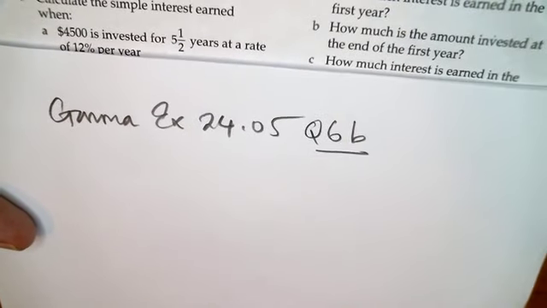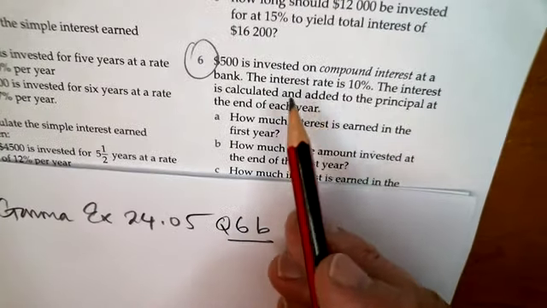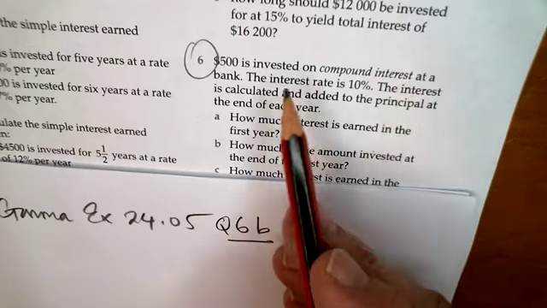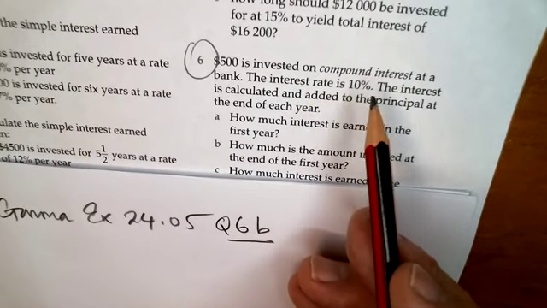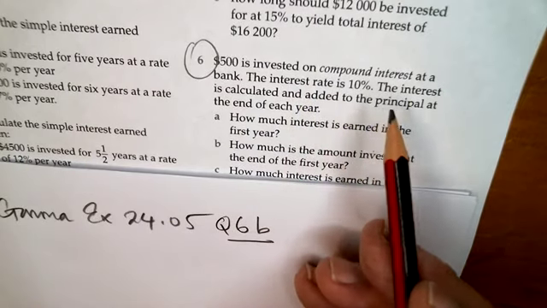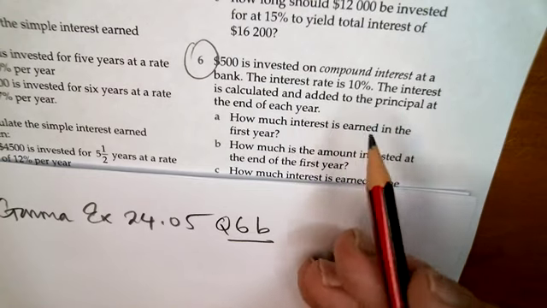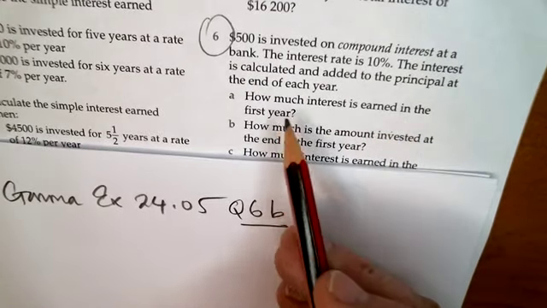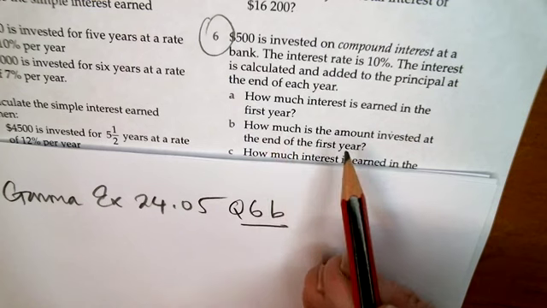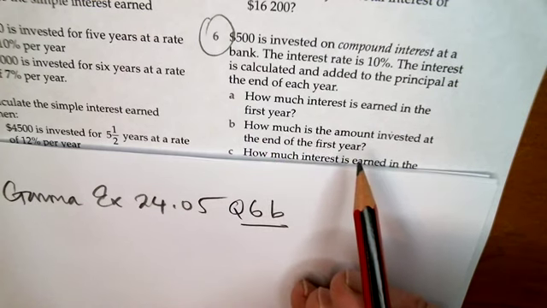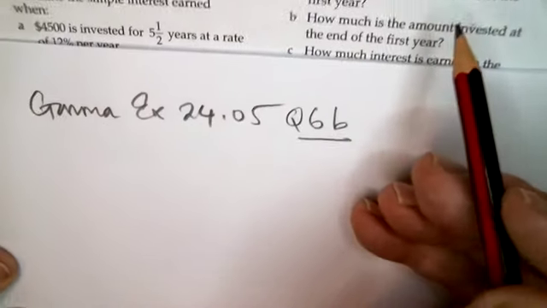It says we've still got the $500 invested in compound interest in the bank. Interest rate's 10%. The interest is calculated and added to the principal at the end of each year. So it says how much interest at the end of the first year. Well, we've done that one. How much is the amount invested at the end of the first year? So we know the interest of the first year, and we calculated that.